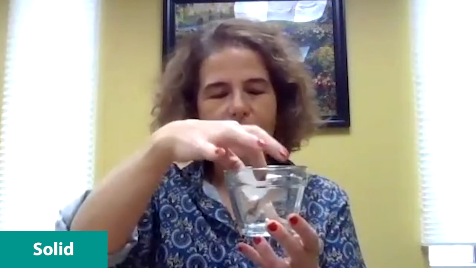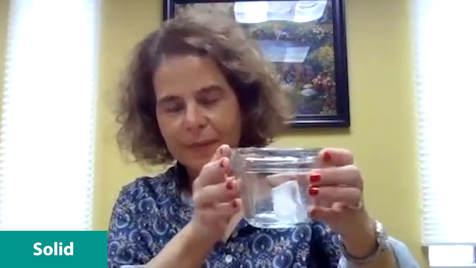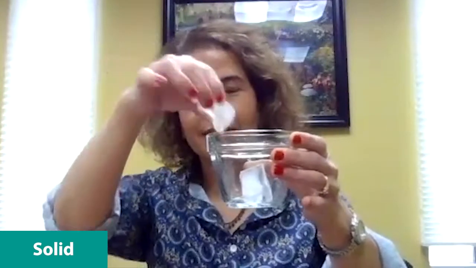Will it take the shape of the bowl like the water did? So ice, when it's a solid, will stay the shape of the container that it was in when it went from a liquid to a solid, when it froze.